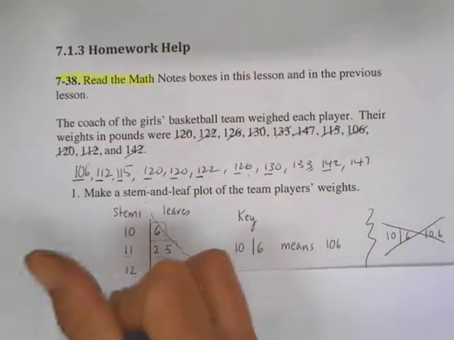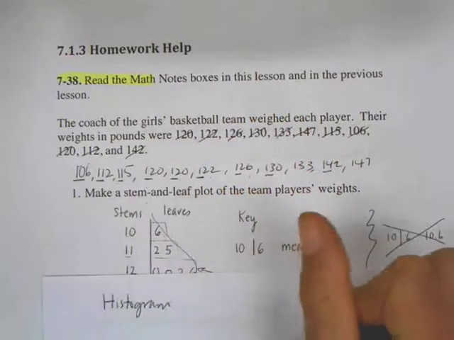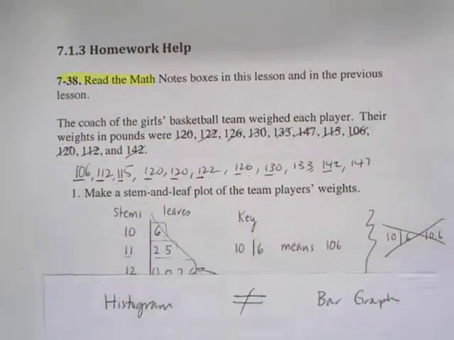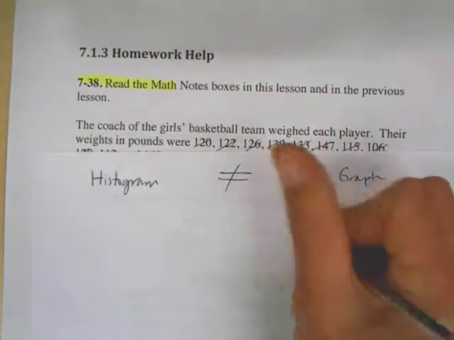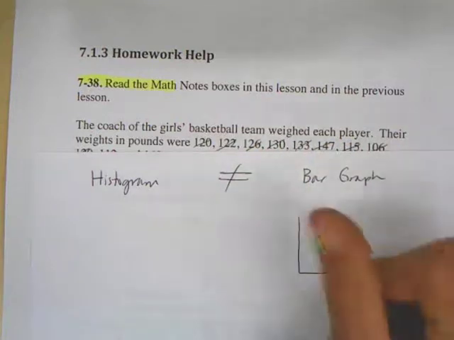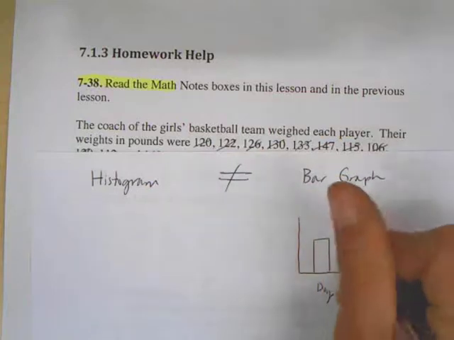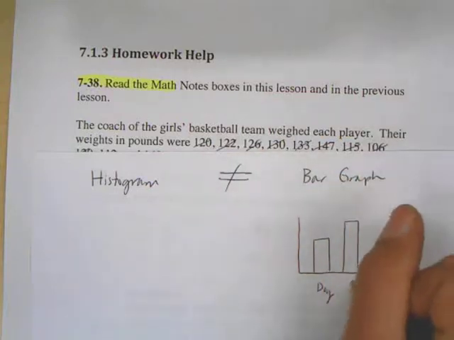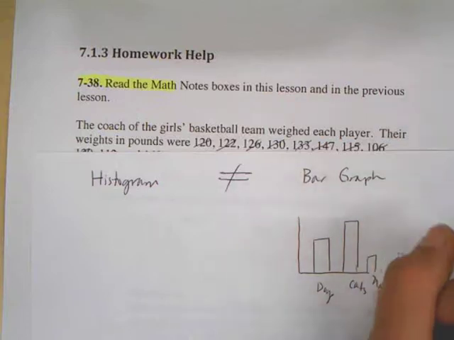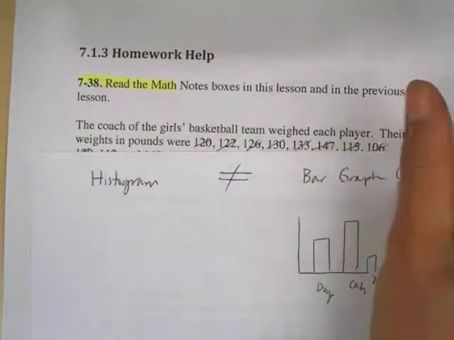A lot of people don't distinguish between these two, which are a histogram and a bar graph. But these are not the same thing. First off, a bar graph is used when you have distinct categories. For example, I was looking at the number of dogs and the number of cats. Maybe this is pets that people have, and maybe some people have some hamsters. So these are distinct categories.